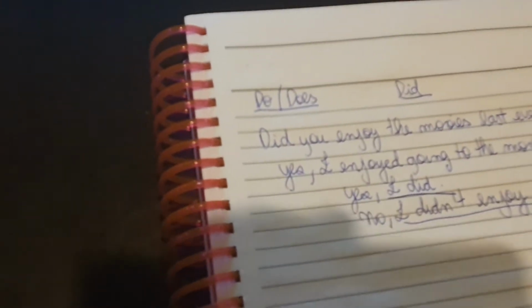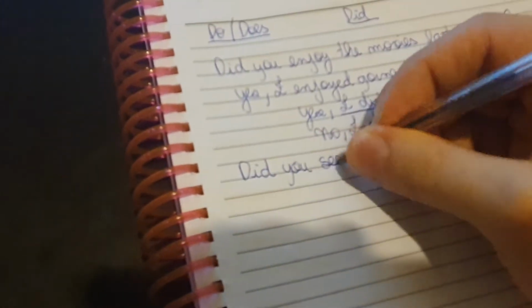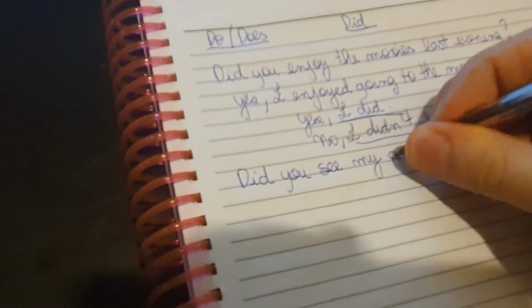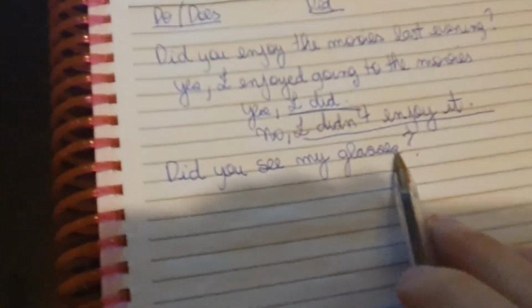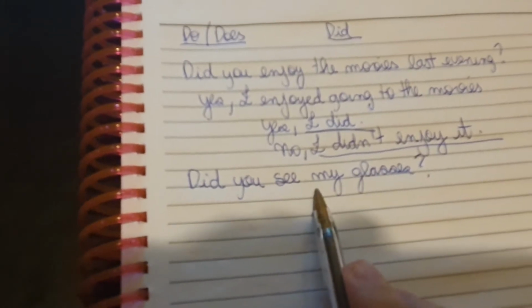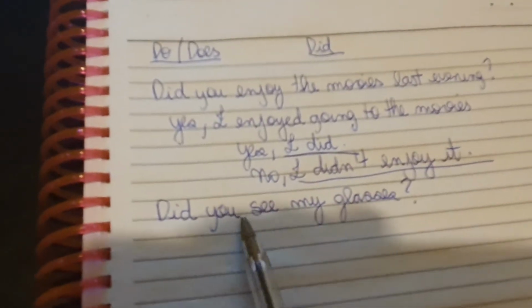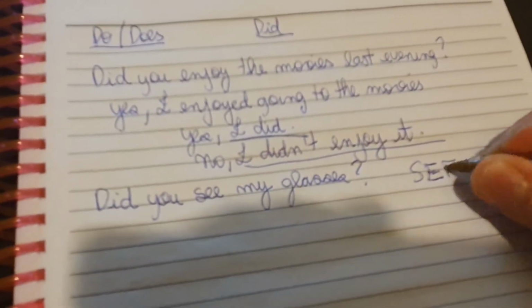Let's see other examples, shall we? Did you see my glasses? I'm looking for my glasses and I don't know where I put them. Did you see them? Did you see my glasses? See. So am I going to use S-E-E-D? No.